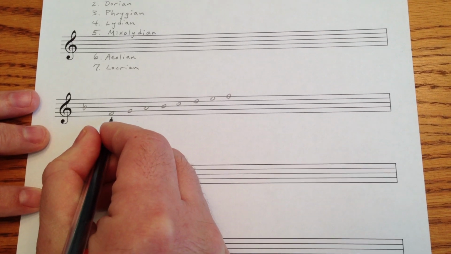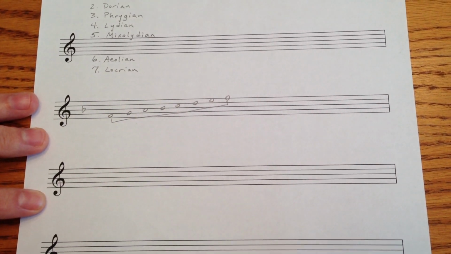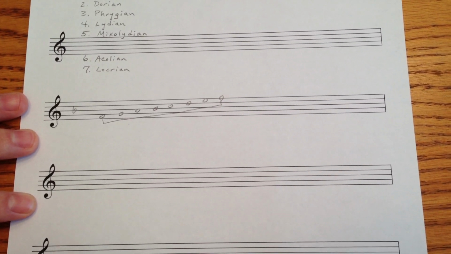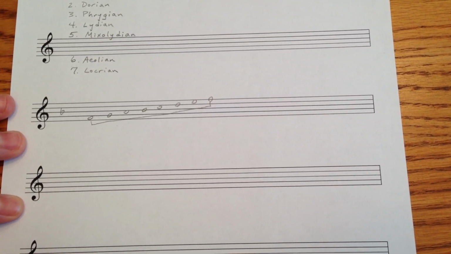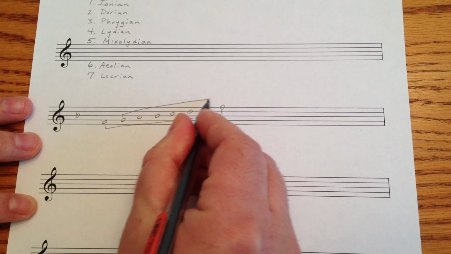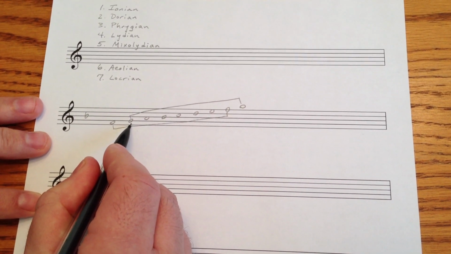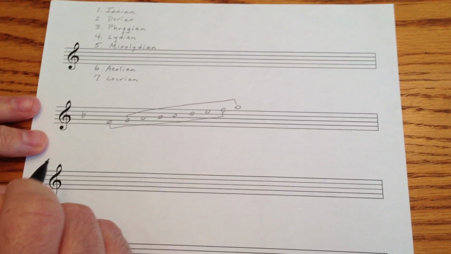So now if I play a scale from degree 1 all the way to the top, this is the Ionian mode. This is the major scale. It's also called Ionian. Now if I want to do the Dorian mode, I would play G up to G, which is scale degree 2, with the B flat in it. That would be G Dorian.